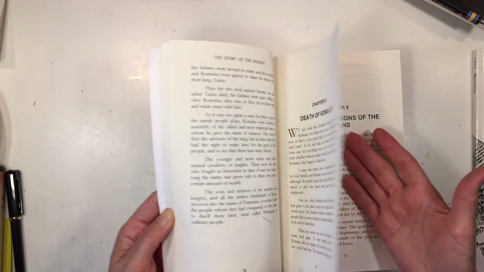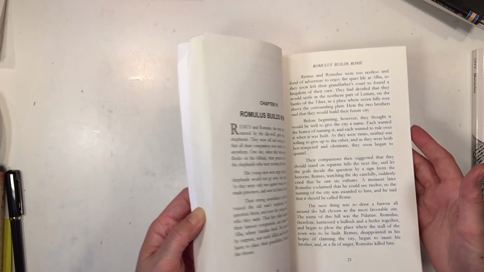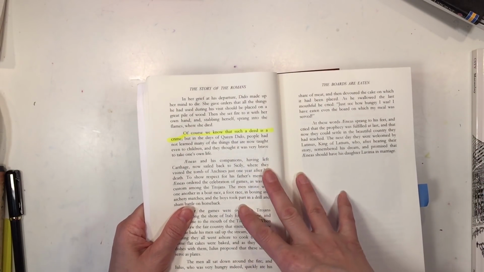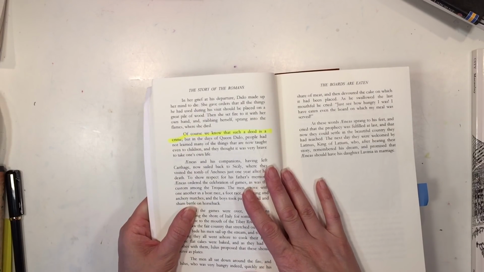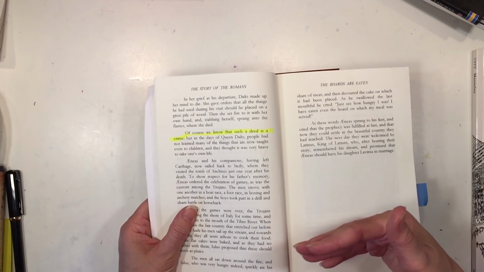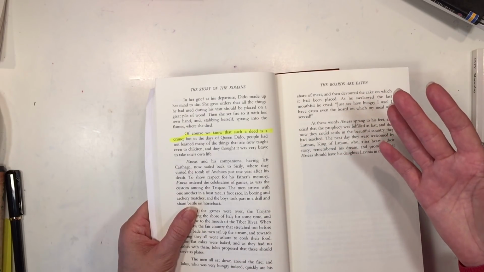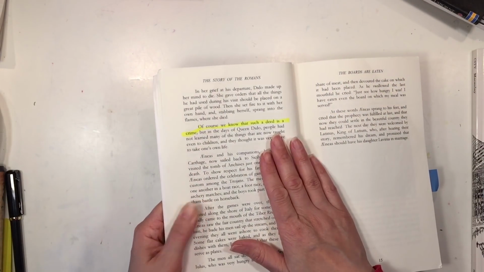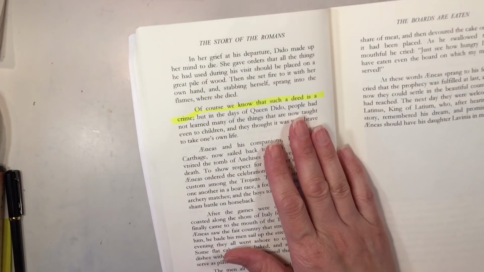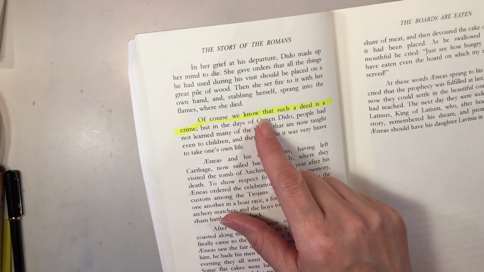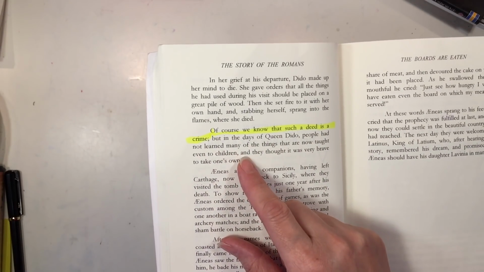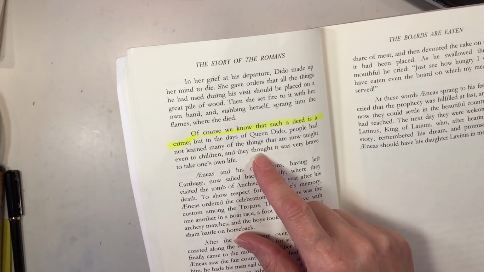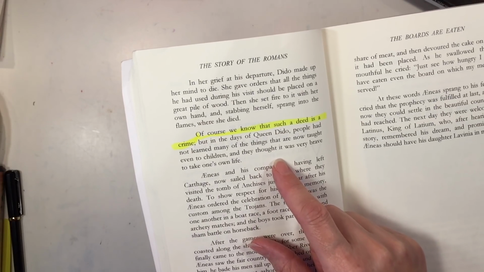It's really mild when it comes to the Christian references, but it will basically make a judgment on what the Romans did and then remind the audience that that's a crime, or that's not okay, or that's not the way we do it. So, for instance, when Queen Dido killed herself, the sentence reads, "Of course we know such a deed is a crime." So suicide is a crime. But in those days of Queen Dido, people had not learned many things that are now taught even to children.